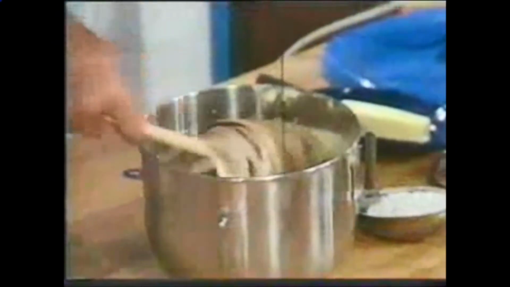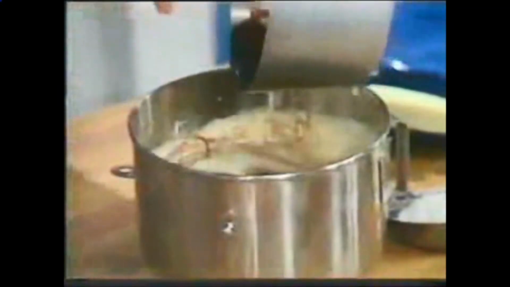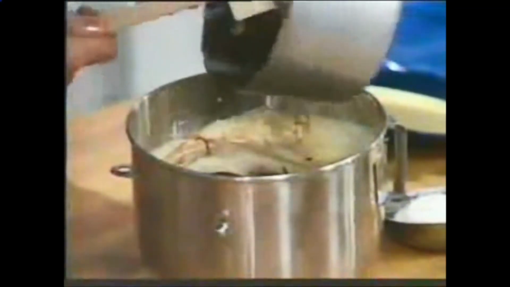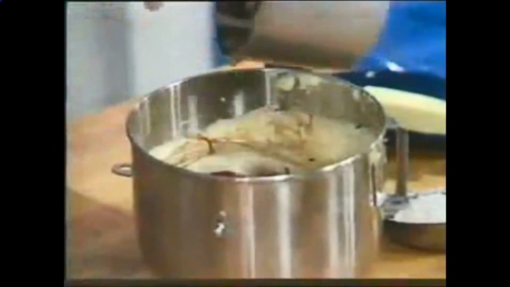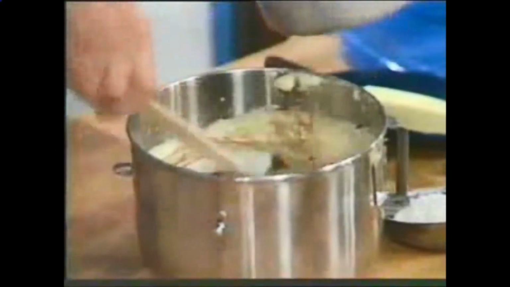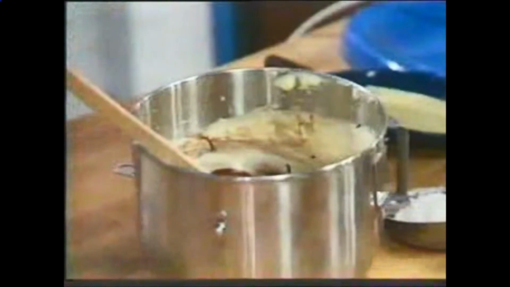I'll refresh your memory on that. That was a pound of chocolate and a quarter cup of rum and a quarter cup of coffee, and folded into 6 eggs that have been beaten with 1/2 cup of sugar. That's very easy. It's a really very easy recipe.